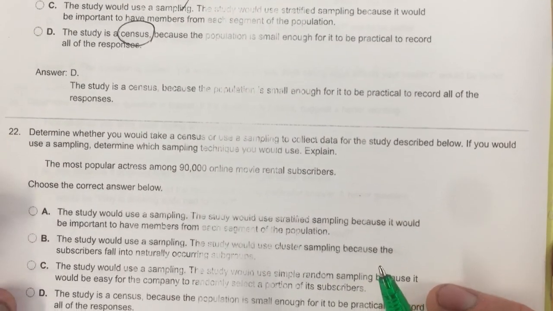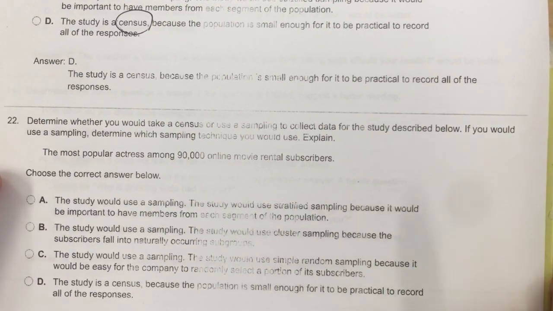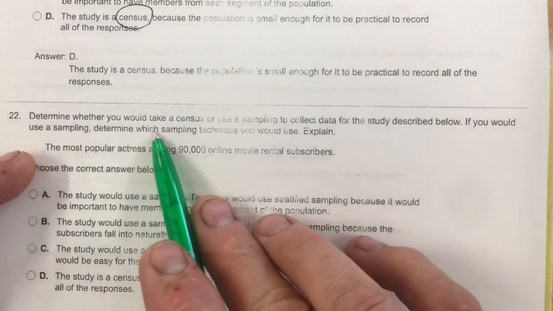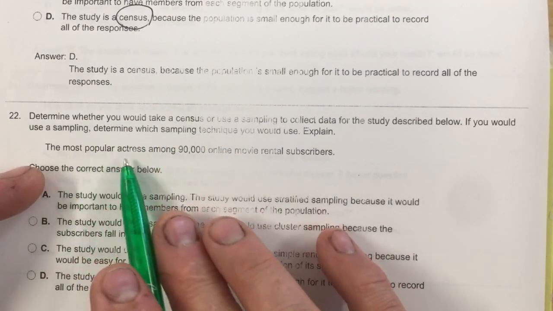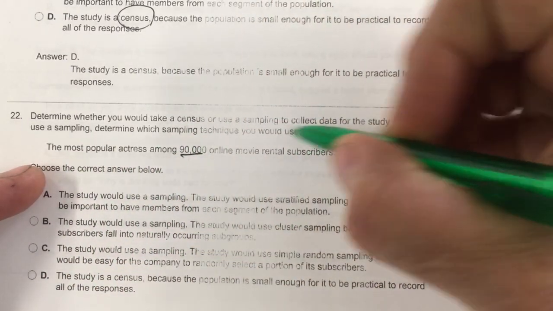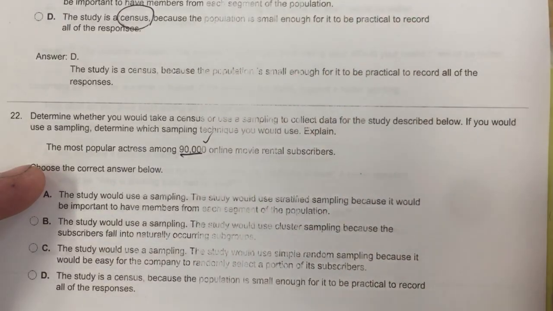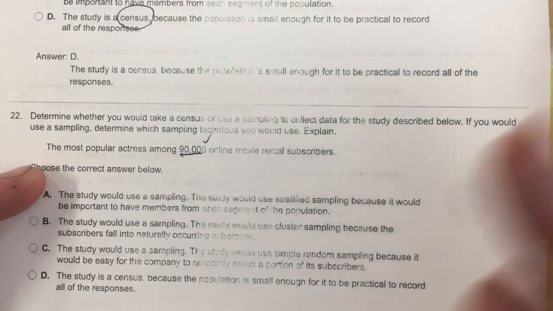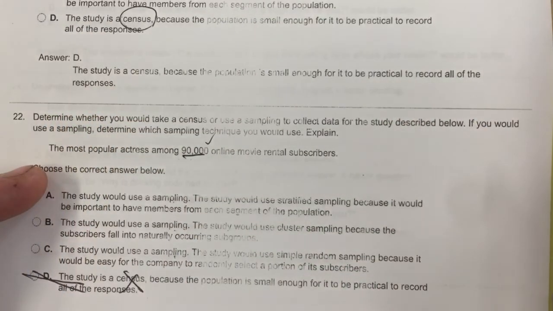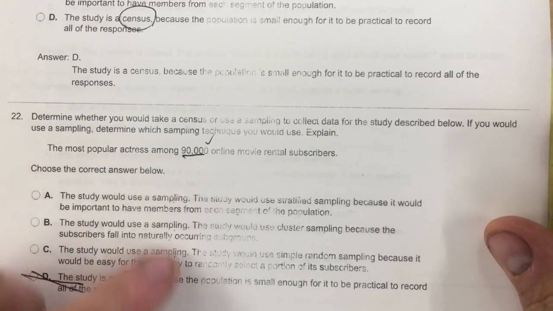Okay, 22 here. Determine whether you take a census. The most popular actress among 90,000 online movie rental subscribers. All right, there's 90,000 here, so you would not do a census here because it's too many for that. So this would be a sampling. This is not a census here, so it can't be D this time. Okay, so it's got to be a sampling.